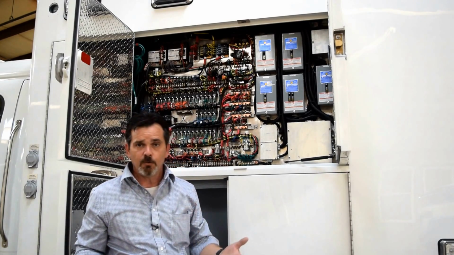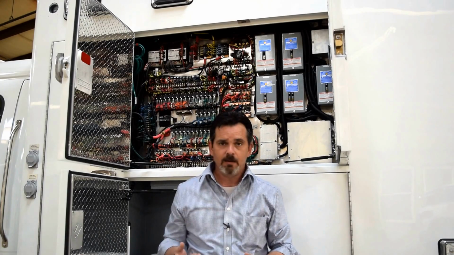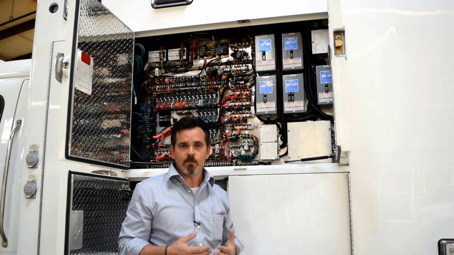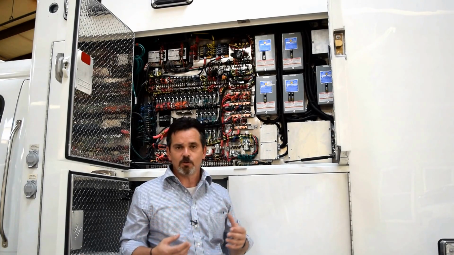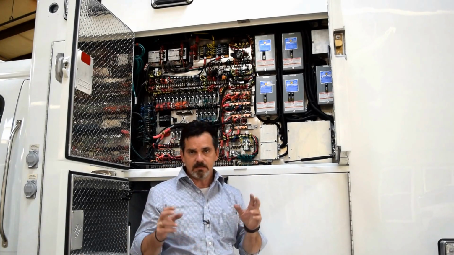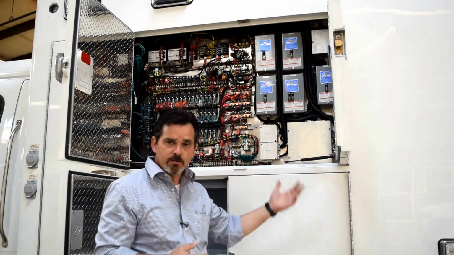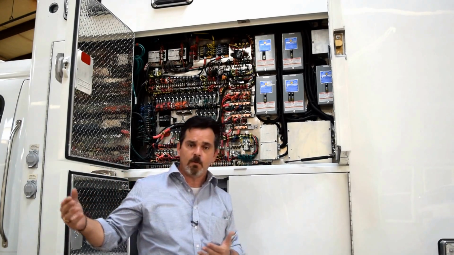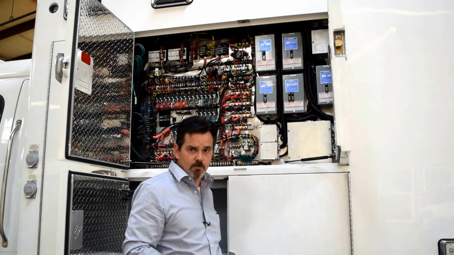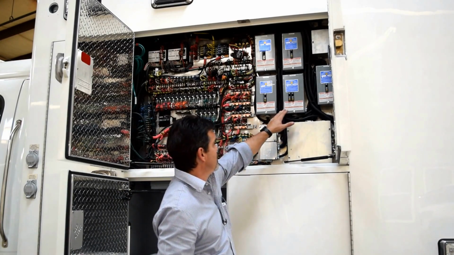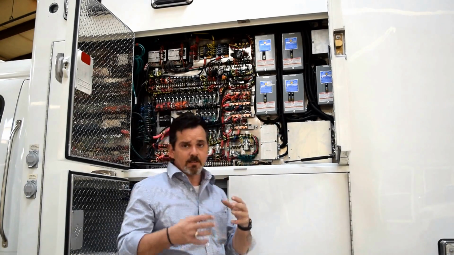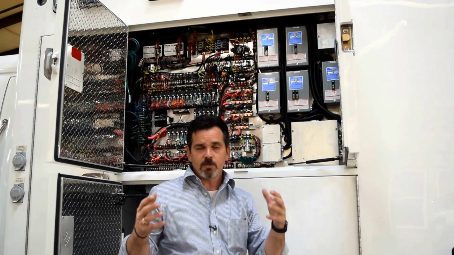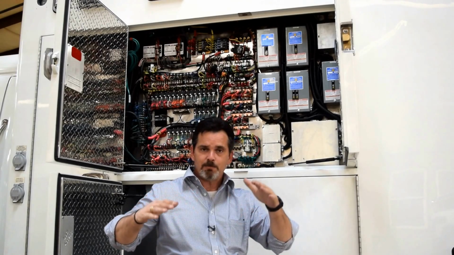So if you're running the generator, or you have the shorelines plugged in, or you have the inverter turned on, we have this wired so that we have what is referred to in electrical terms as a master and slave type of setup. So if the generator is running, it is going to take over the power demands of the inverters. So these breakers up here, because we split the load amongst the generator and the inverters and so on, we've split the load so that it's balanced.